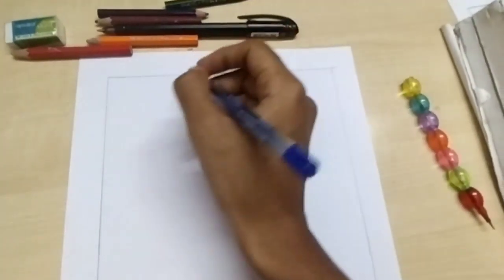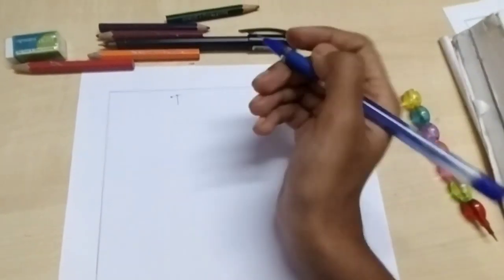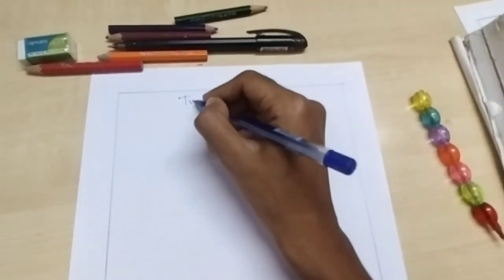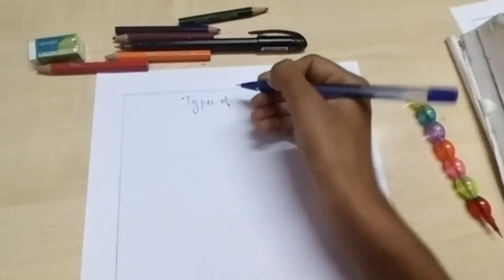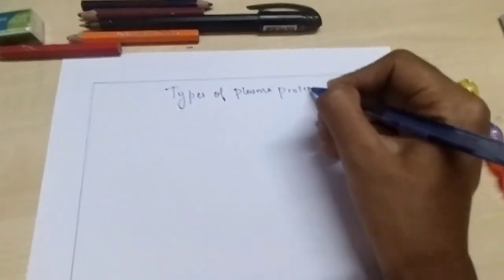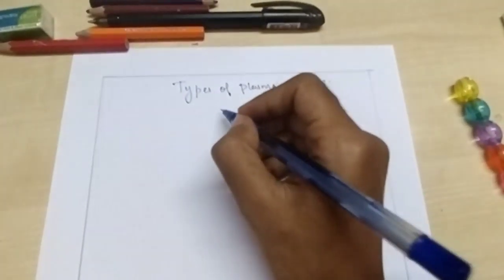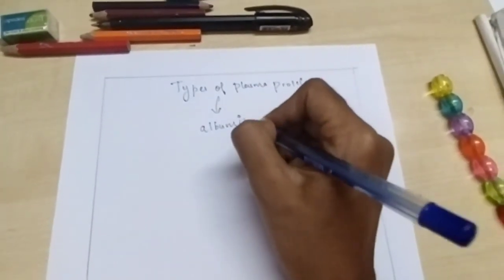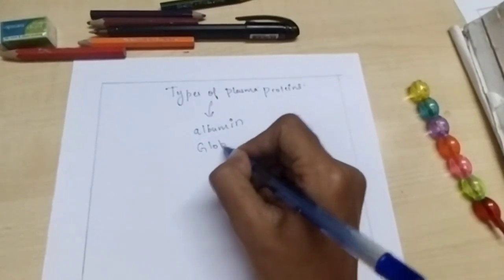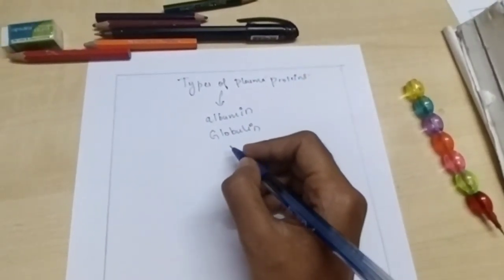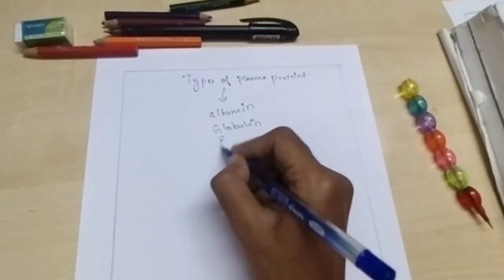So there are different types of plasma proteins. We are not writing all, we are just studying the major types. So the types of plasma proteins are albumin, globulin, and fibrinogen.